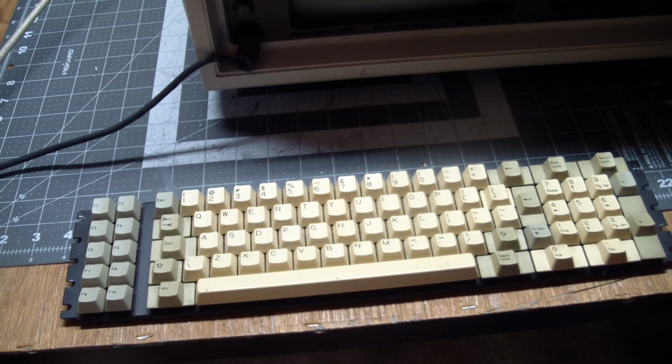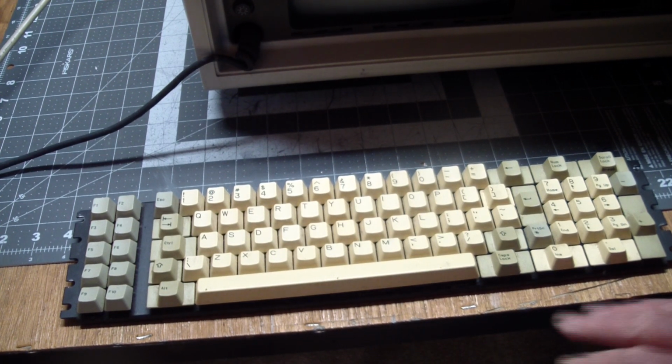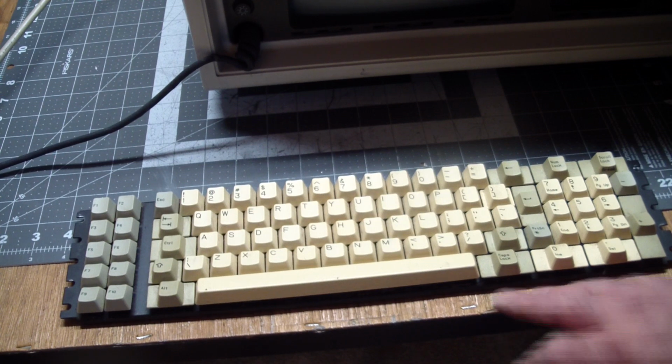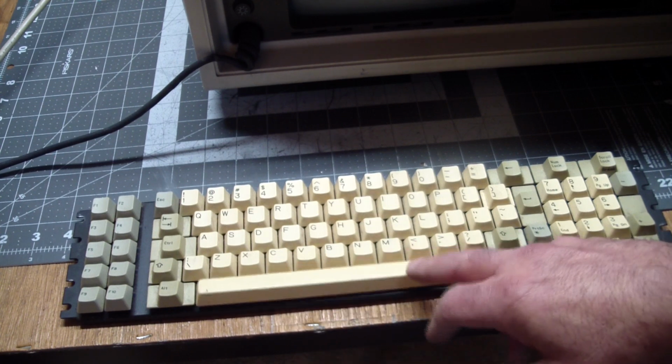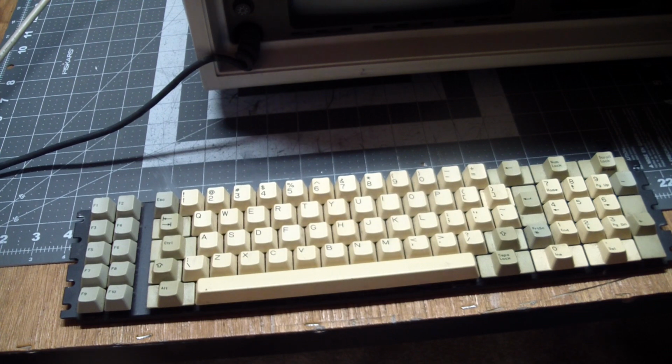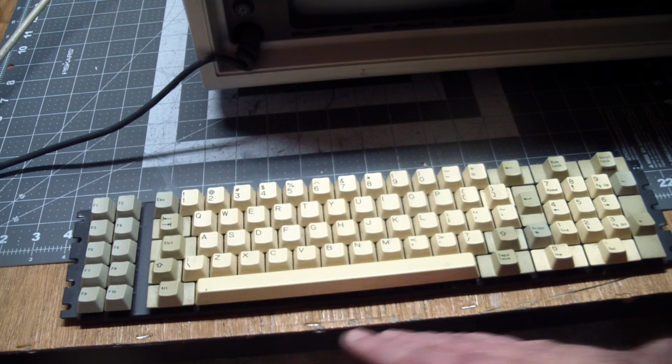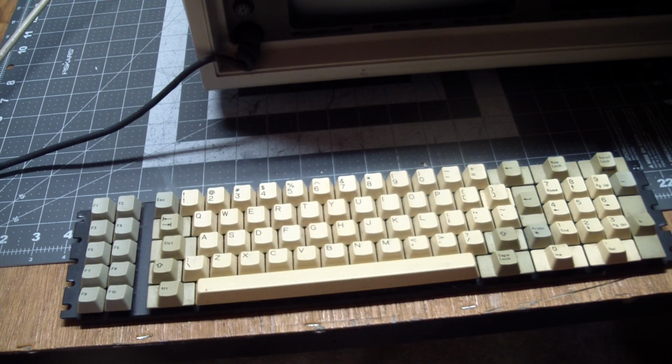And yeah, you can use the key removers or use plastic screwdrivers to pry them up. The spacebar seems to have a lot of stuff underneath it, so I'm going to forego removing the keys and just clean it as best as I can in place.